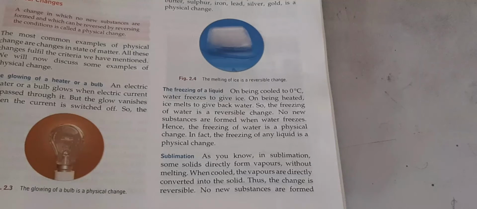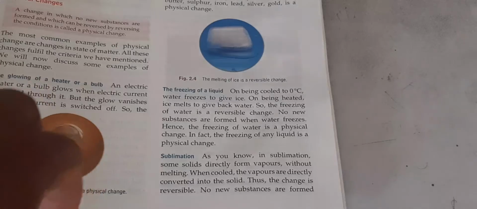In sublimation, there are some substances which, when we heat them, instead of changing into liquid, directly change into vapor. And on cooling, they change from vapor directly back into solid. So no new substance is formed and they are all reversible also.